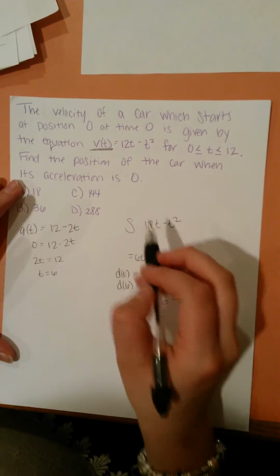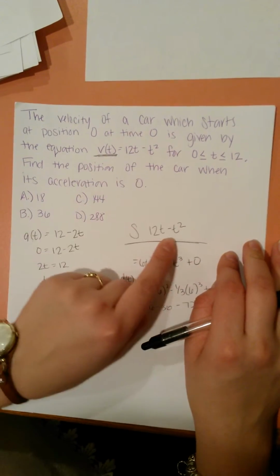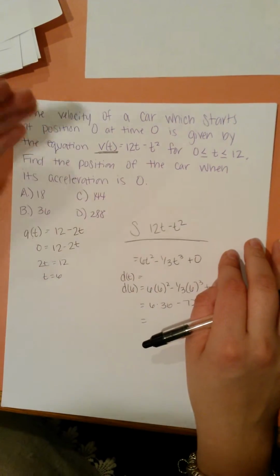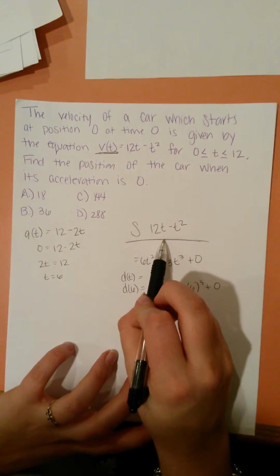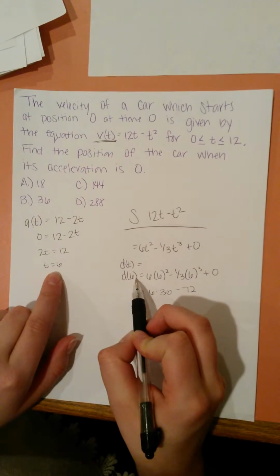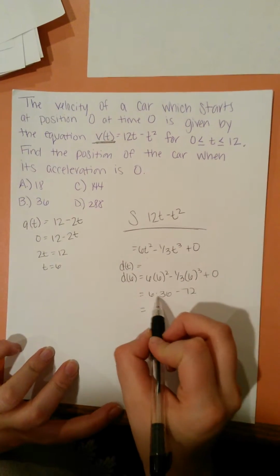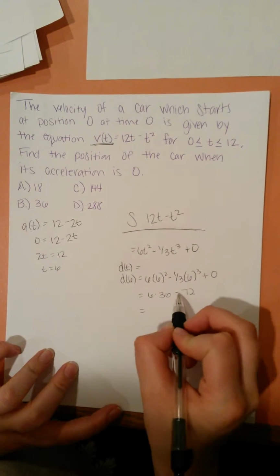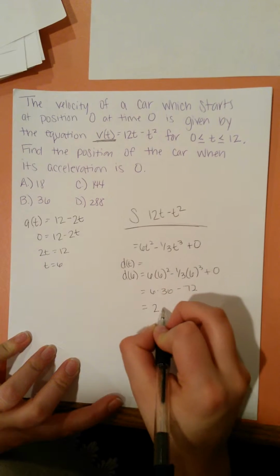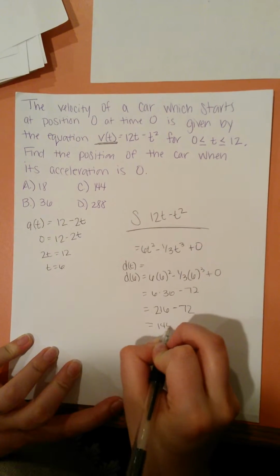Then over here, this is the integral of it, because if they gave us this equation, we need to take the antiderivative or the integral of it to get back to the distance formula. Taking the antiderivative gives us this, which is d of t. Then we plug in the 6 that we got to get d of 6. So we get 6 times 36 minus 72. 6 times 36 is 216 minus 72, which is equal to 144.